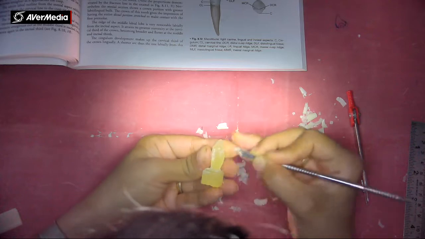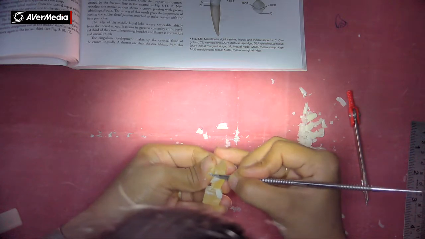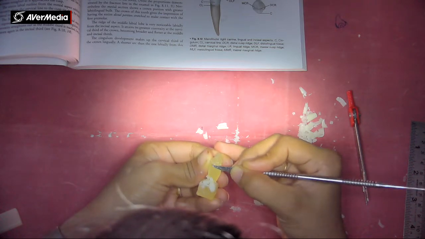Root and crown should not be separated, both should be continuous.